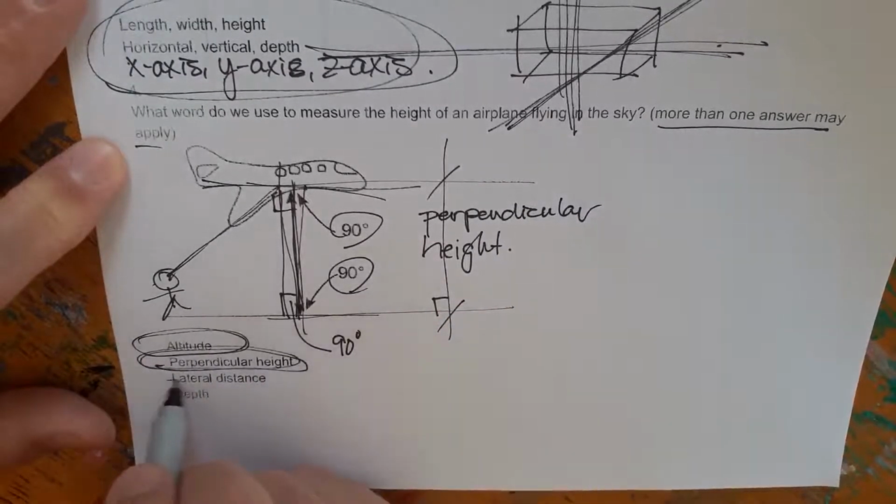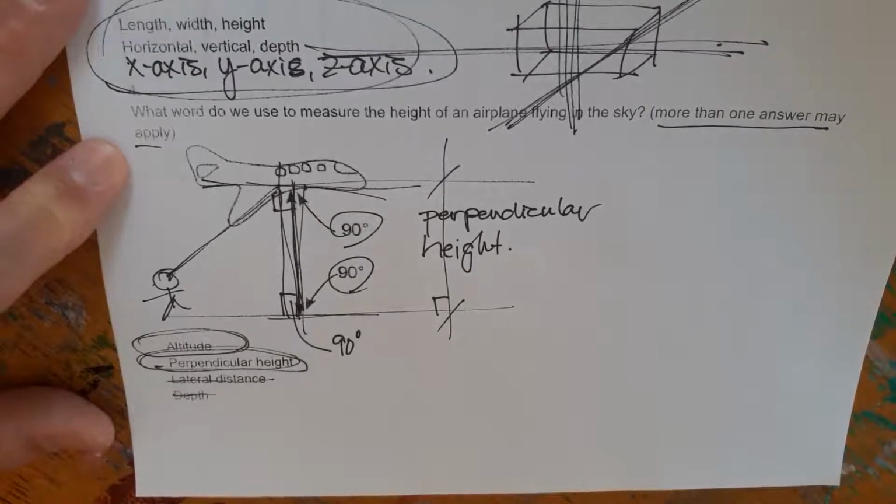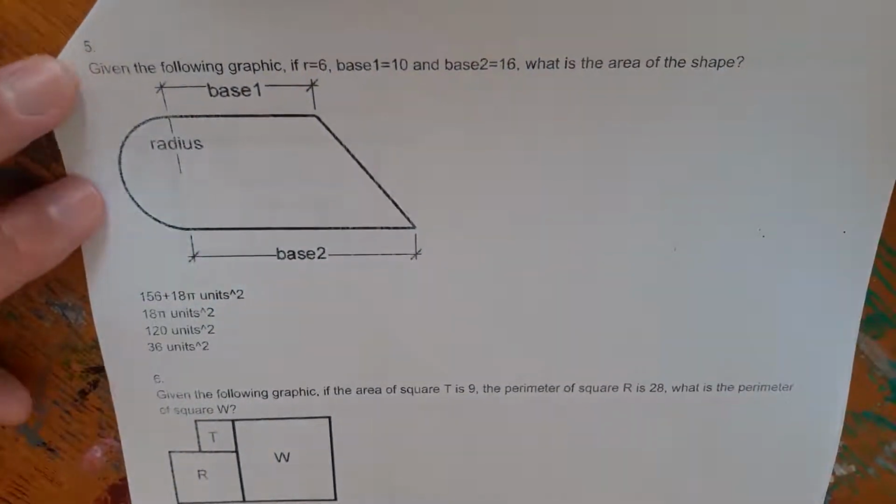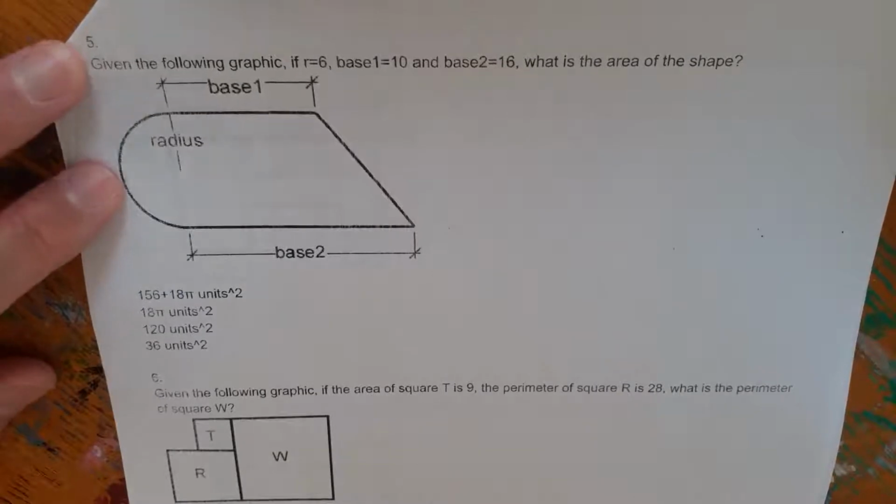So two answers out of this. It's not lateral distance and it's not depth. It's altitude or perpendicular height. So if you say how high is the airplane, you don't say actually height. We use the word altitude. And that is also a synonym for perpendicular height.